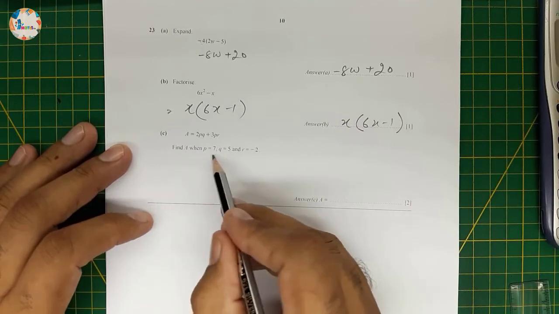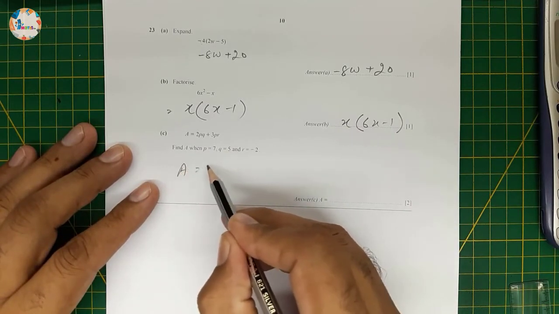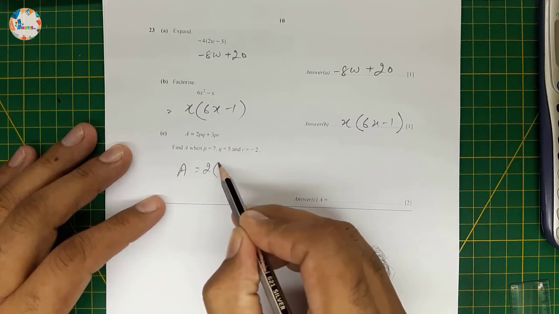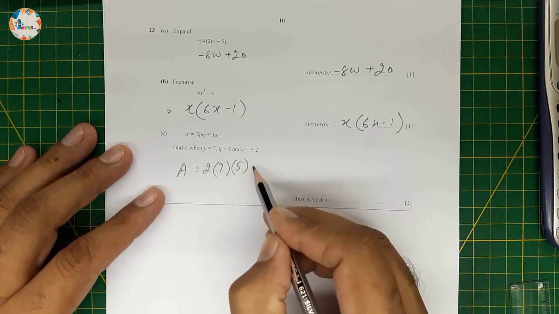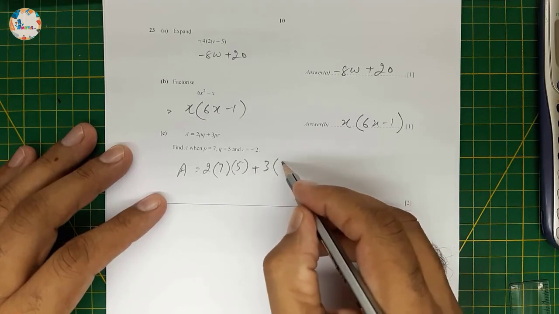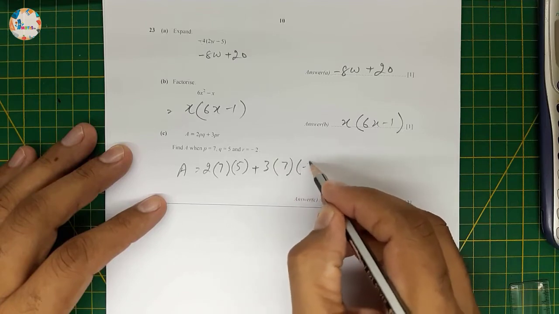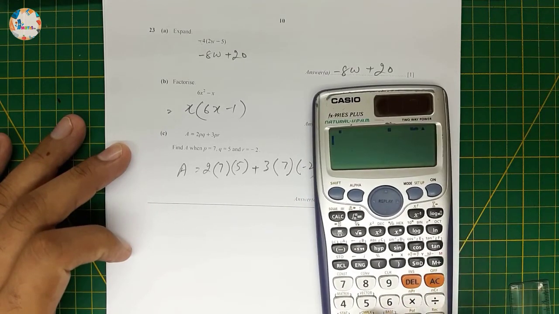Then these are the values we have to replace: a is equal to 2 into p, which will be 7, q will be 5, and plus 3 into p will be 7, and r will be minus 2. Now we can use the calculator for calculation.